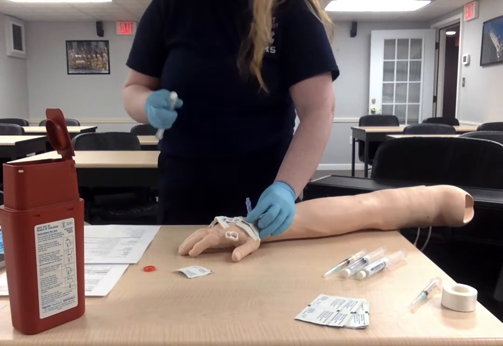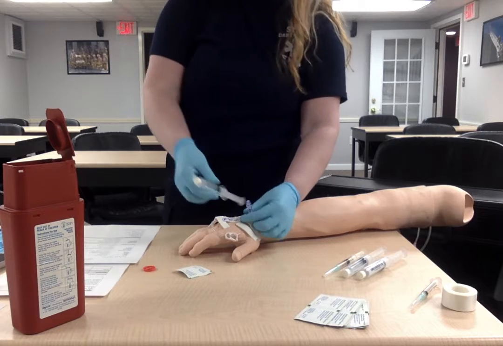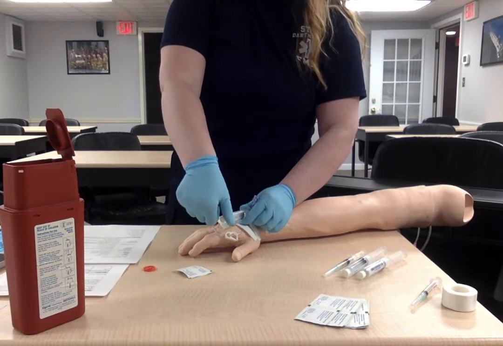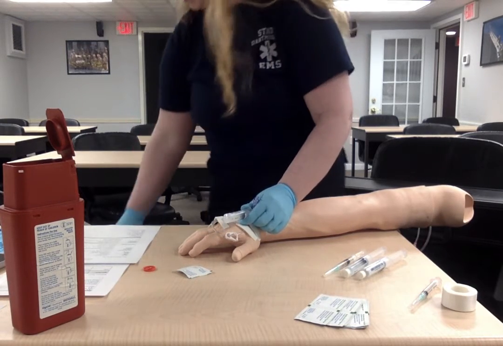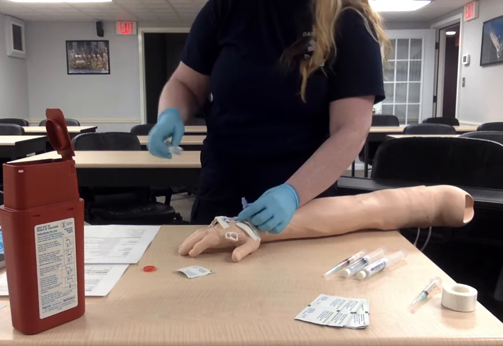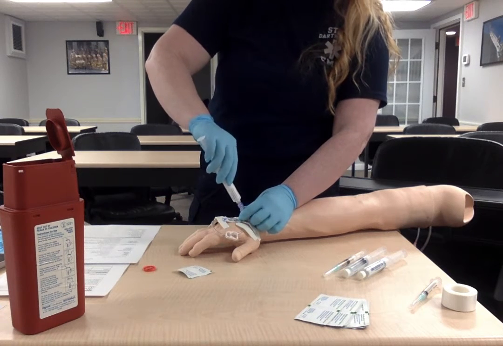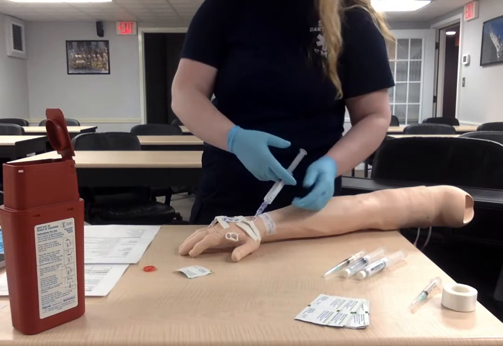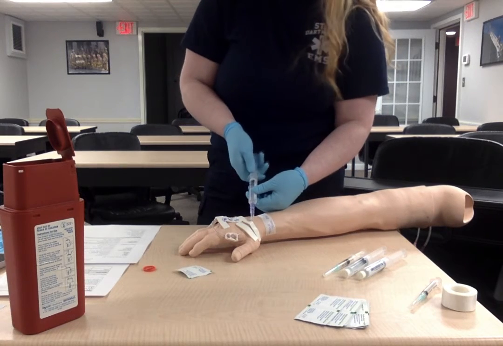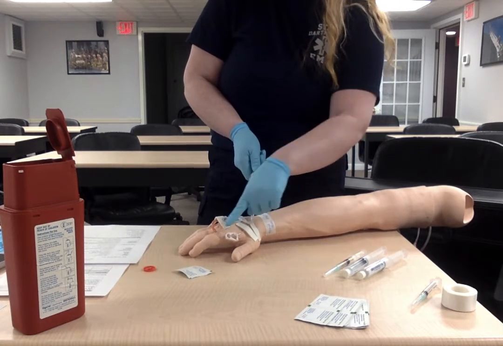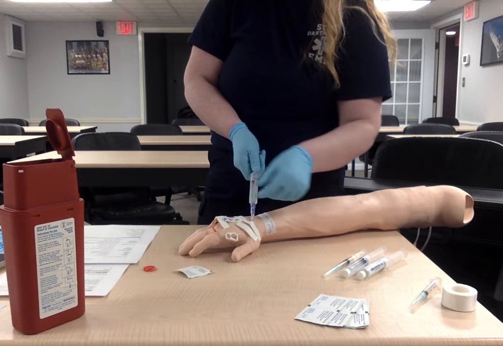At this point, we're going to insert the flush. So we know that the flush hasn't touched anything, so we can remove the top. Again, nothing's touching this, keeping it sterile. So we're going to attach this to the flush, and then we're going to aspirate. So we're going to pull back to see if we can get some blood return. As you can see here, there's some blood return.